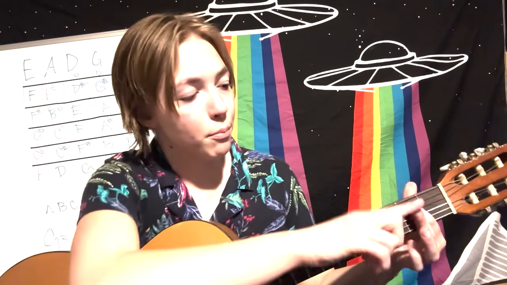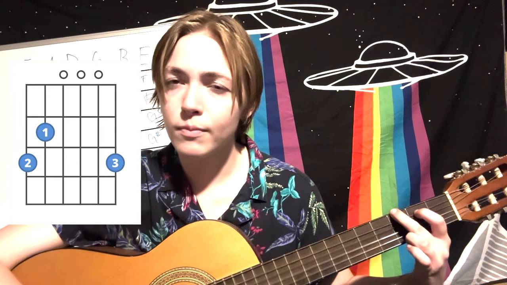Okay, so to play the G major, you'll put your pointer finger on the 2nd fret of A to play the B. Put your middle finger on the 3rd fret of E, and then your ring finger goes on the 3rd fret of the high E, and then you play them all together. All together now! And that's the G major.